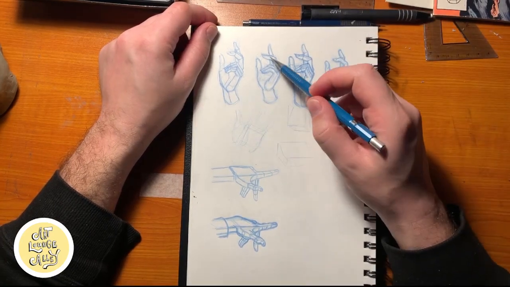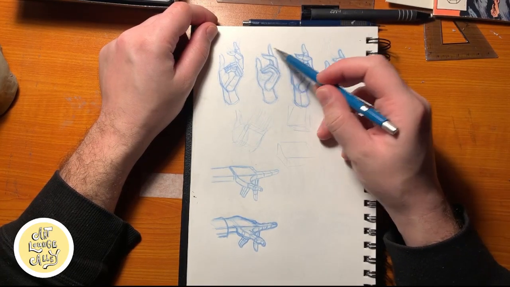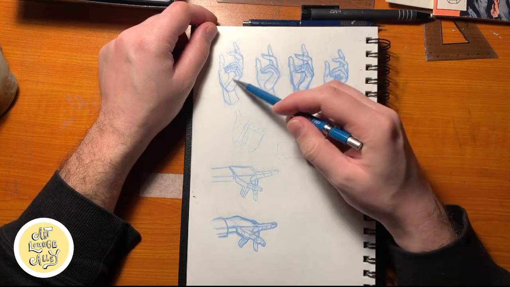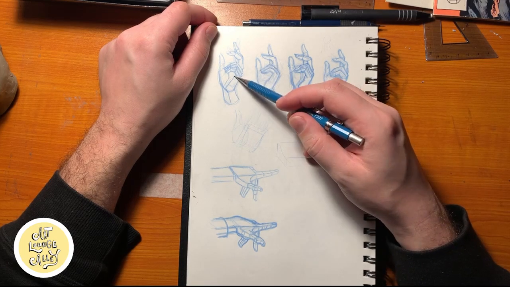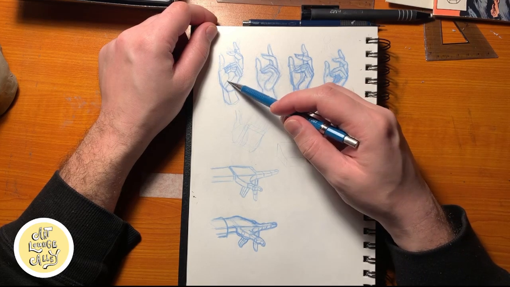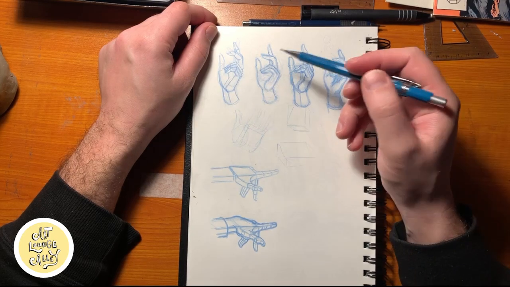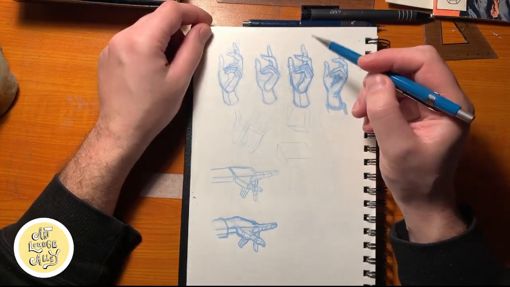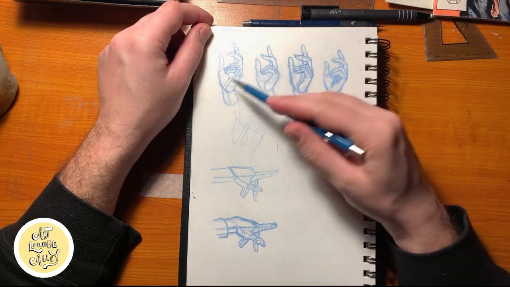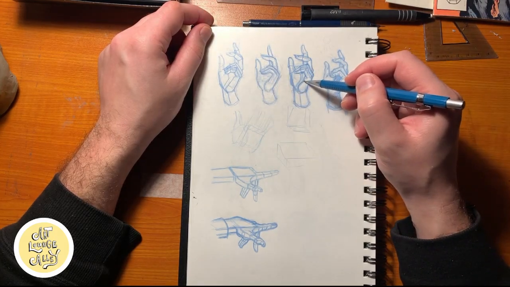So here, this is a quick sketch just to give you that idea. Then, as I mentioned, bringing out the planes to give you a better understanding of the dimensions, of proportions, shaping those planes.